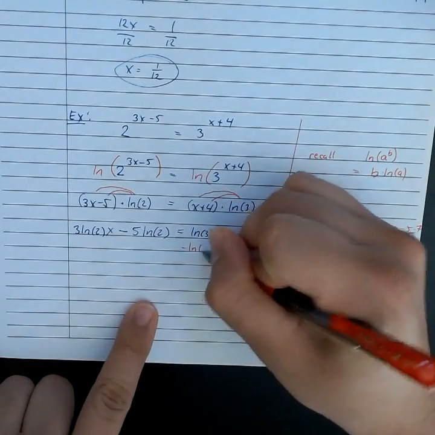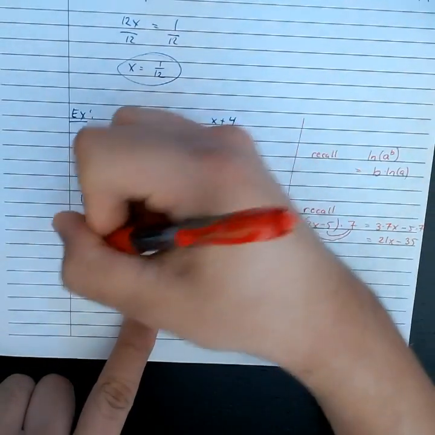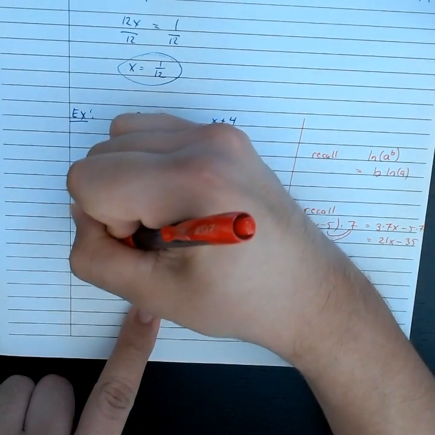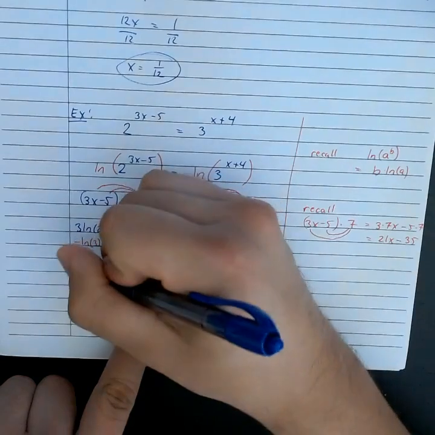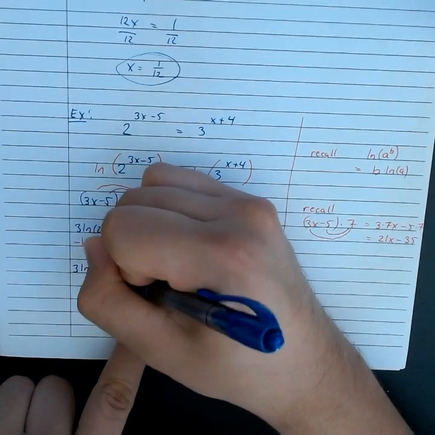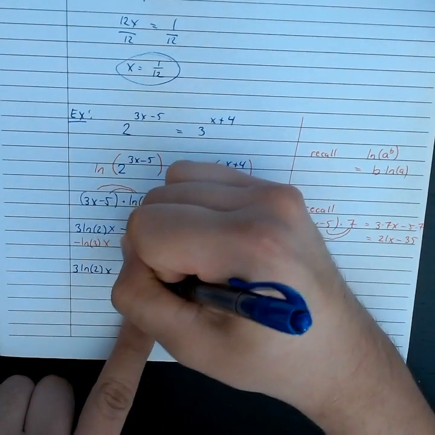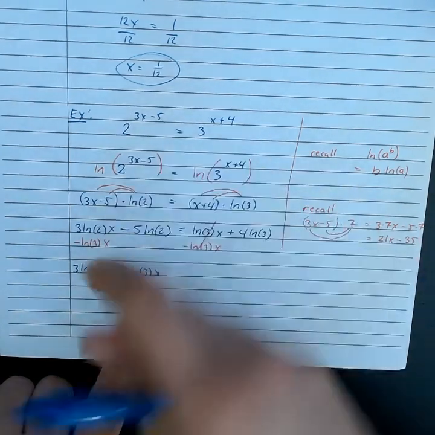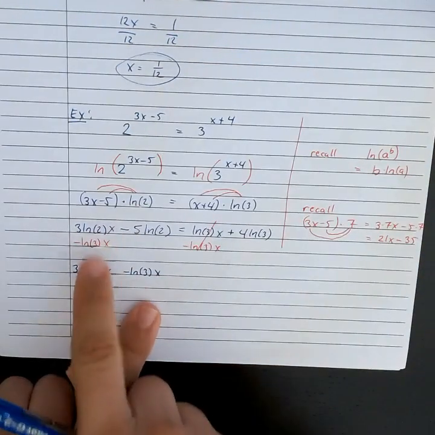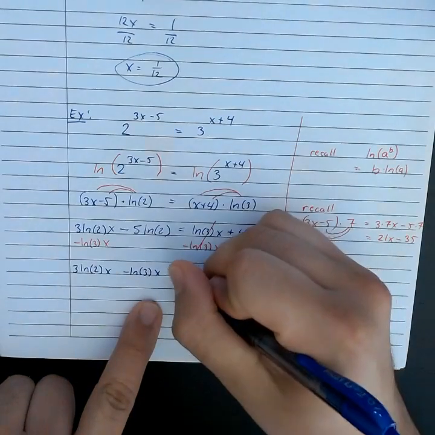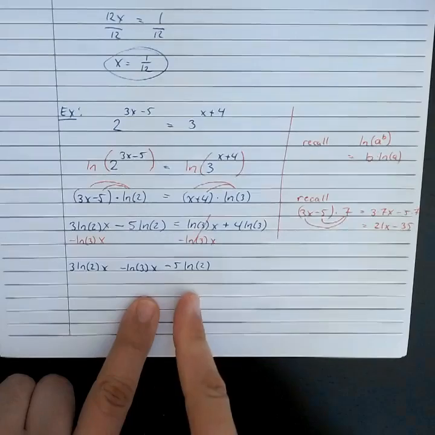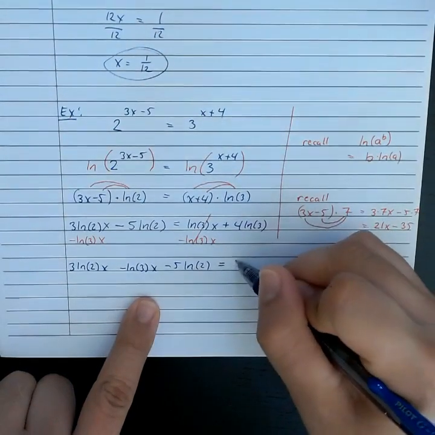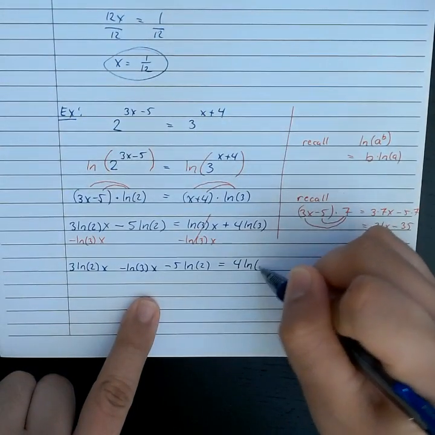If I subtract the natural log of 3x here, and I subtract the natural log of 3x here, these go away. And now I have 3 natural log of 2x minus natural log of 3x. I'll be able to simplify that in a minute, but for now I'm just going to write it down like that, one step at a time. That 5 natural log of 2 is still there. And now on the other side of my equal sign, all I have is 4 natural log of 3.